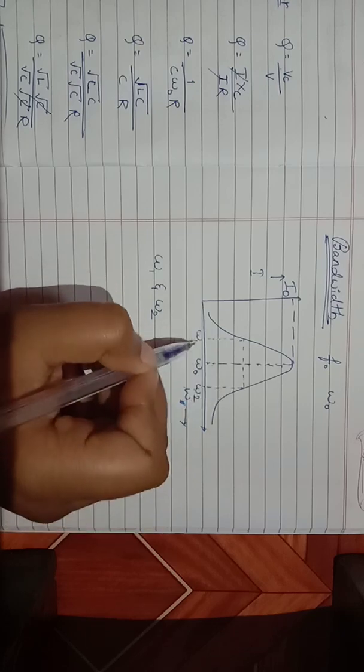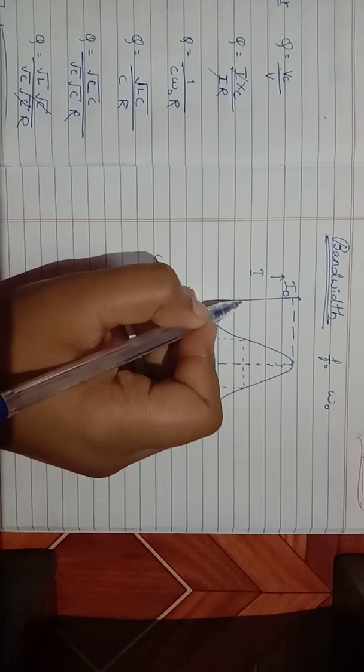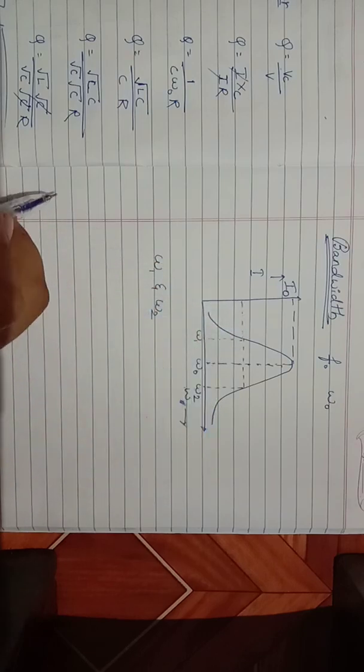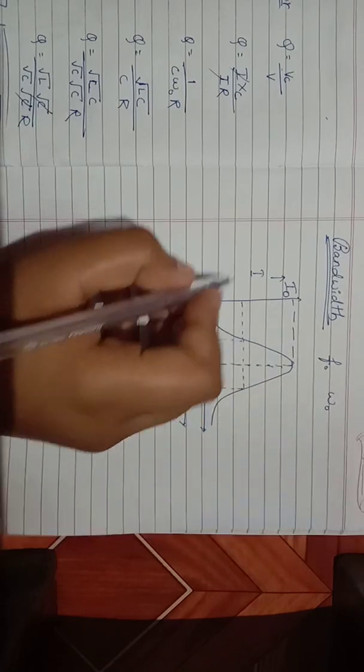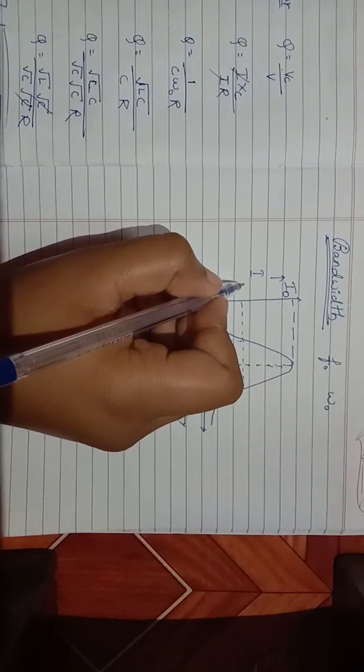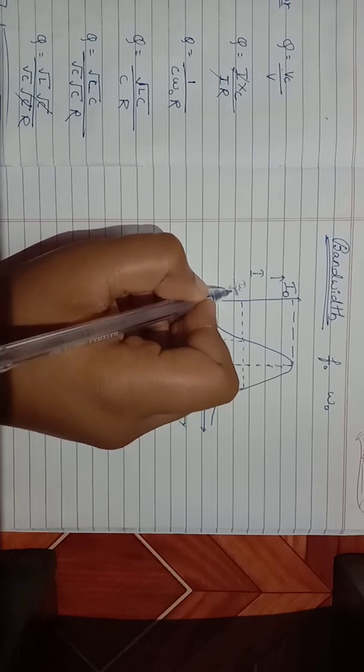So at omega 1 and omega 2, whatever current we obtain is 1 by root 2 times I naught.